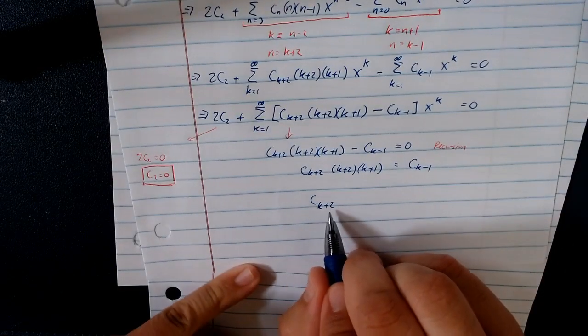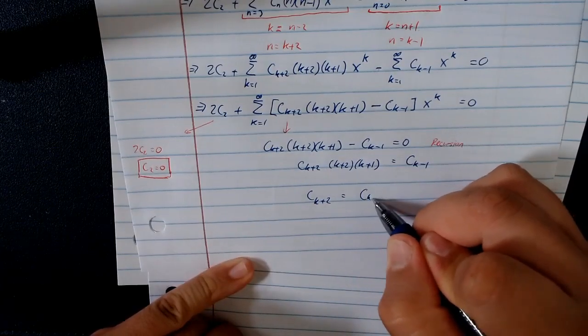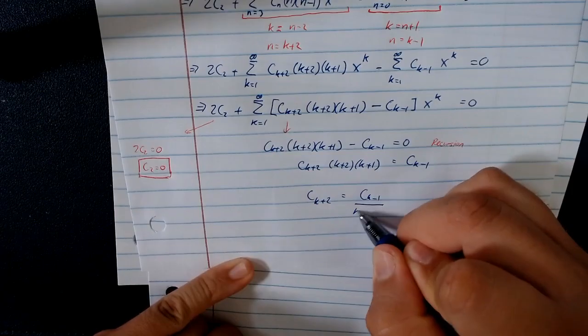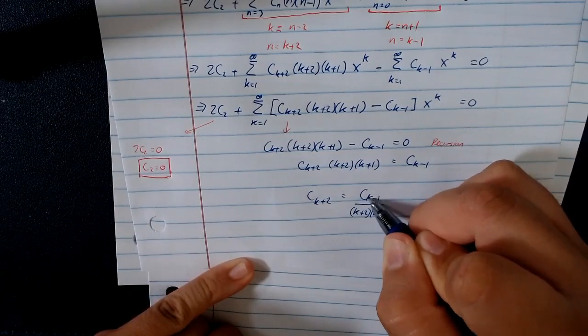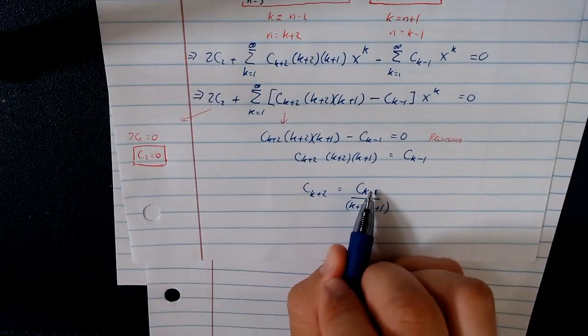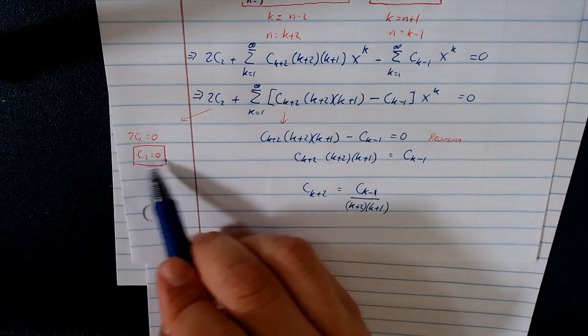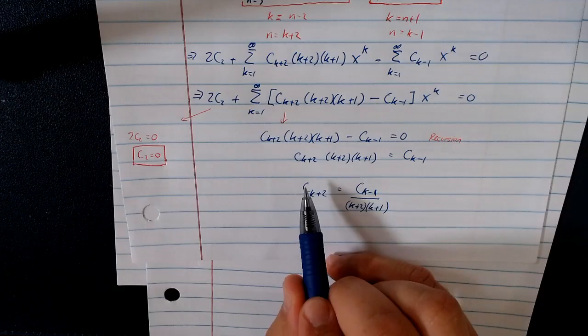It gives me c sub k plus 2 is equal to c sub k minus 1 over k plus 2 times k plus 1. This is a recursion formula. It's a formula that tells me if I know an earlier coefficient, which I know an early one, hey, this does come in to be important. If I know an earlier coefficient, I can find some of the ones that are later.